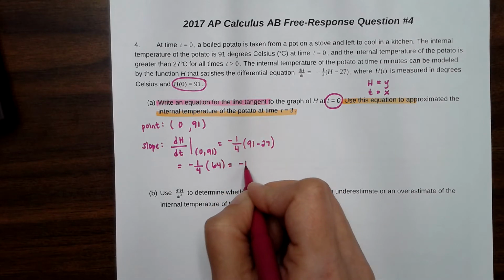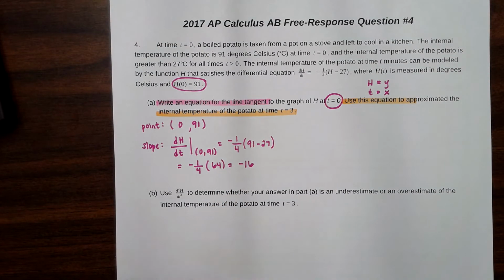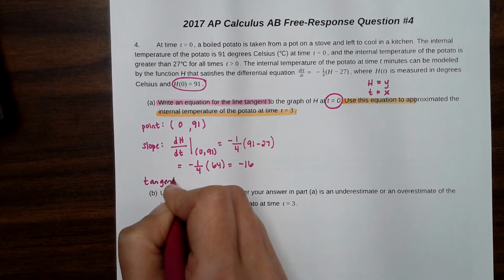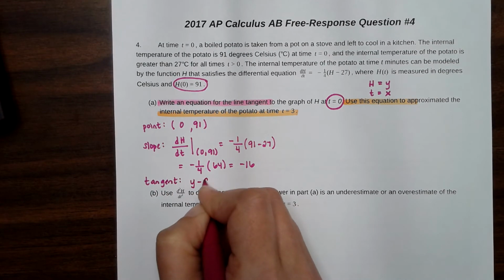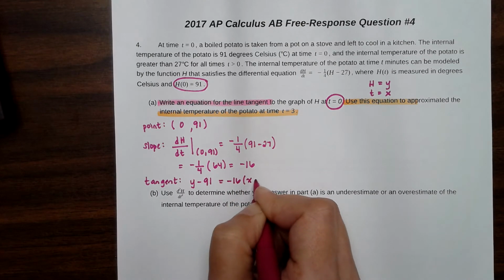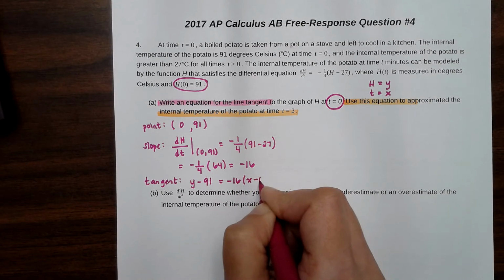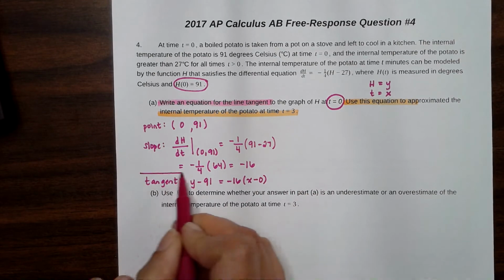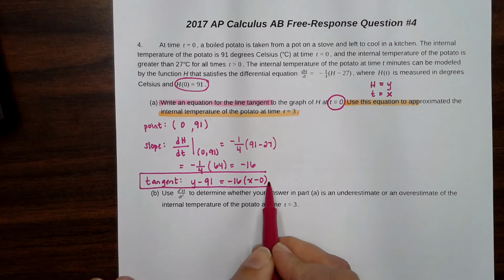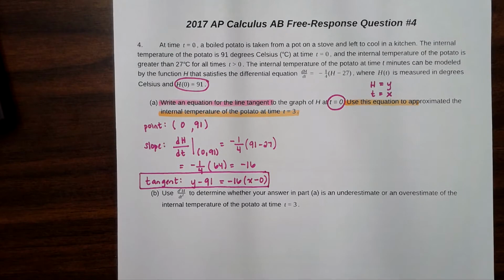So I get negative 16 as my slope. Finally, my tangent line would be y minus 91 equals negative 16 times x minus 0. There's the first part of my answer.